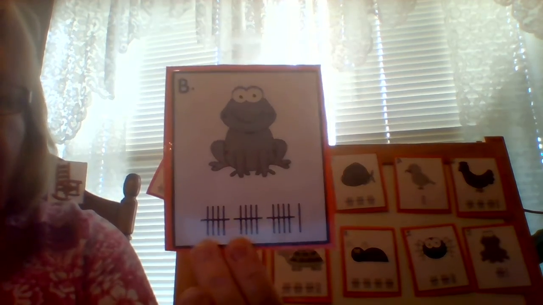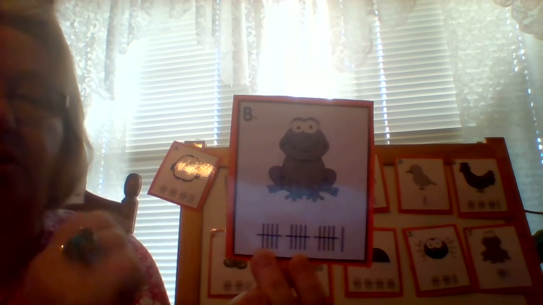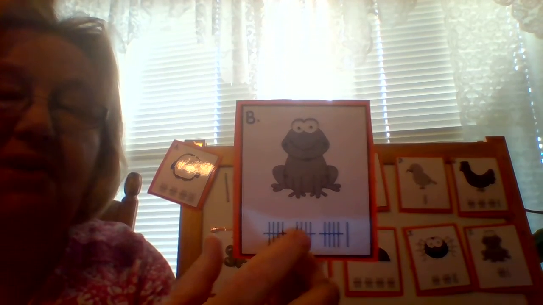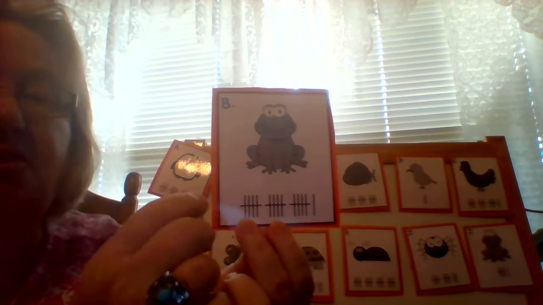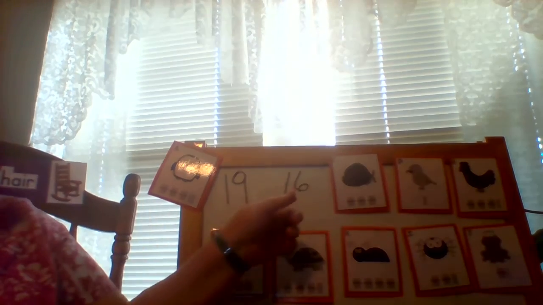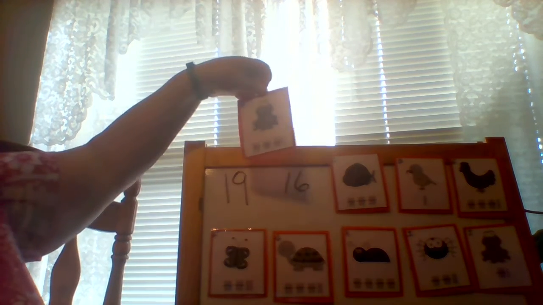Okay, the next one was letter B. Let's see if you can tell me what you had for letter B. I'll hold it up close. Let's count by fives on this one and then count on. 1, 5, 10, 15, 16. Did you write the number 16? A 1 and a 6. That is 16.